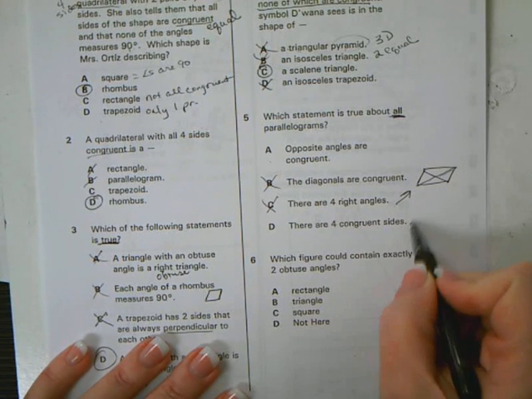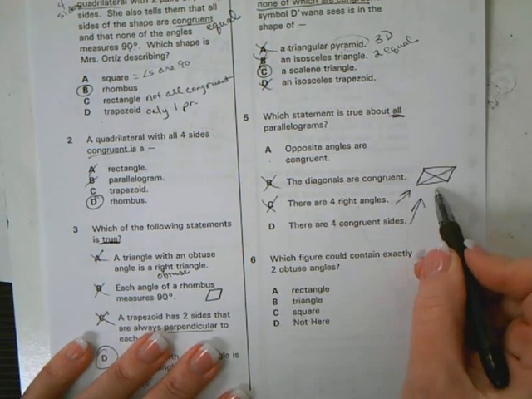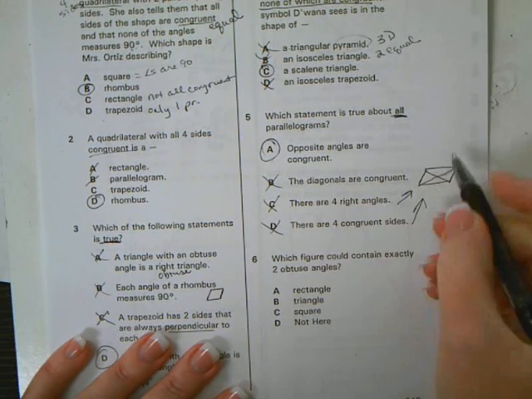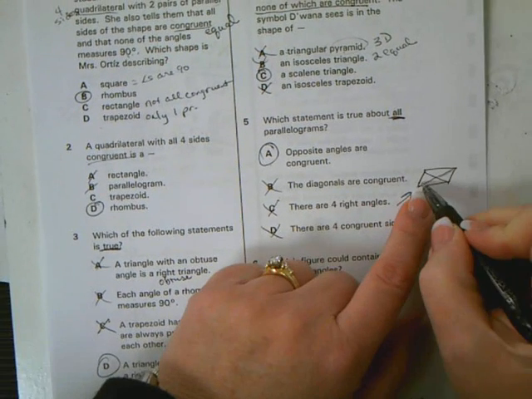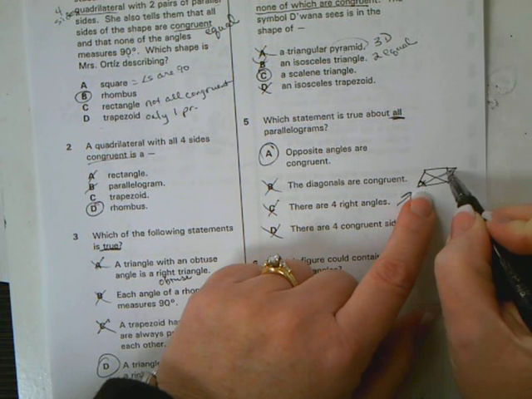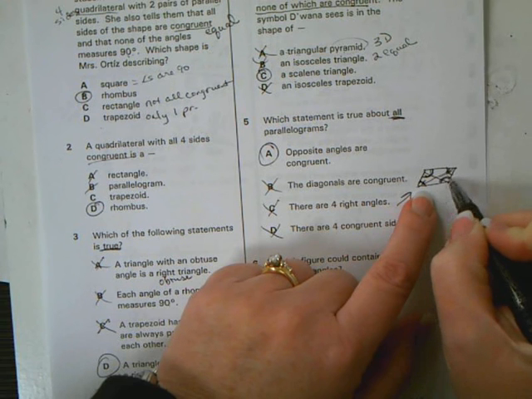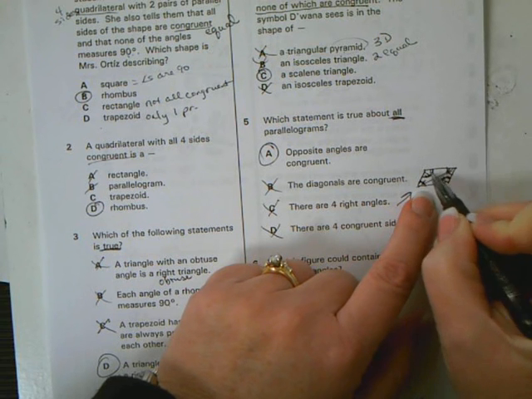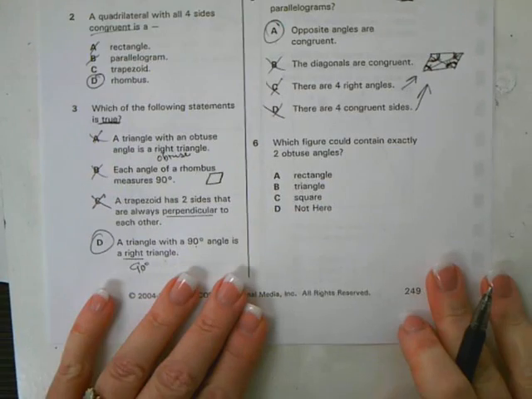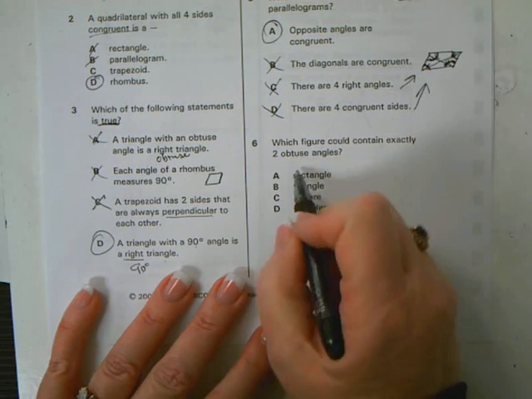There are 4 right angles. Well, I just drew one up here that doesn't have 4 right angles. There are 4 congruent sides. Well, once again, I drew a parallelogram that does not have 4 equal sides, so I'm pretty sure that A is right. Opposite angles are congruent, and what that means is that this angle matches this angle, and this angle will be the same as this angle. So those match.